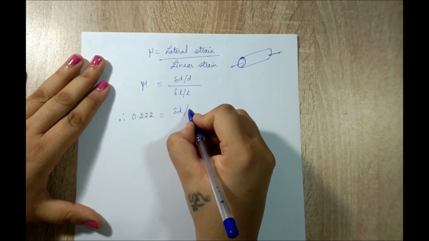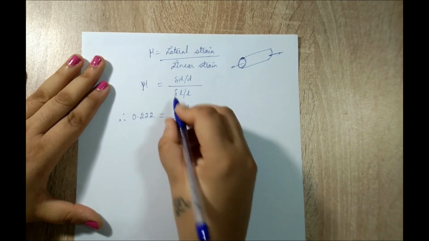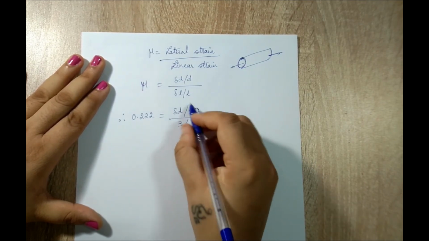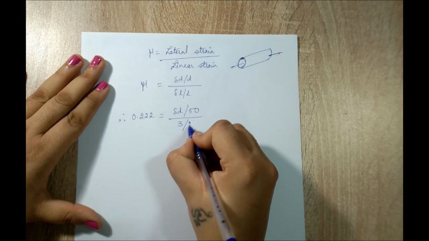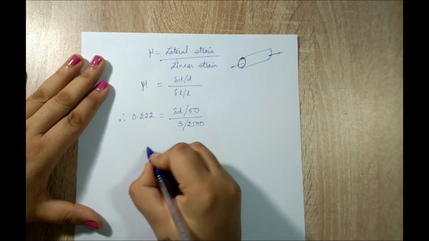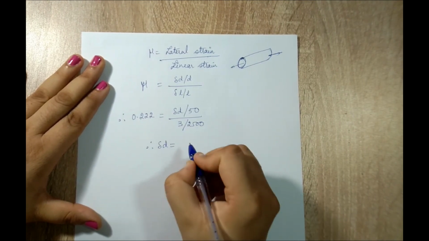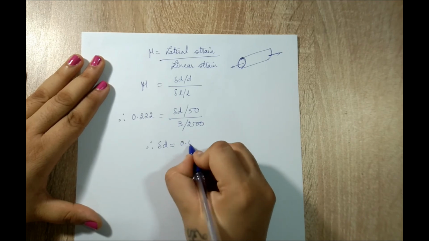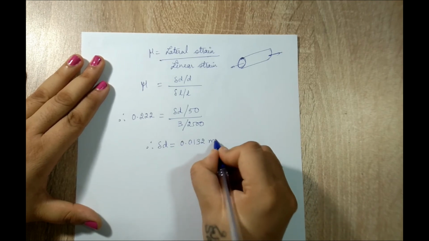I know the value of D is 50. The value of delta L is given to me as 3 and the value of L is also given as 2500. So I can very easily calculate the value of delta D as 0.0132 mm.